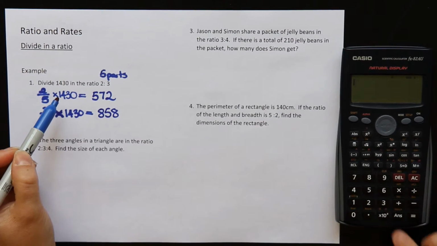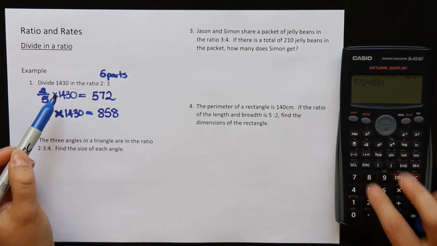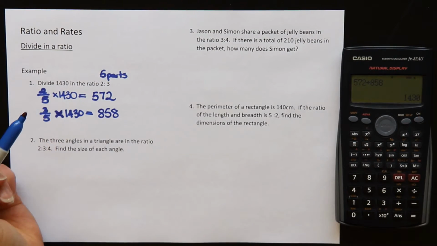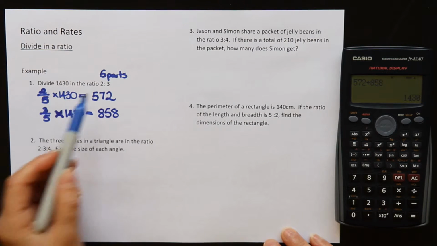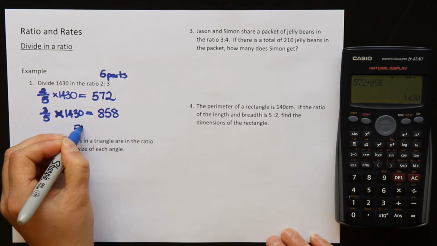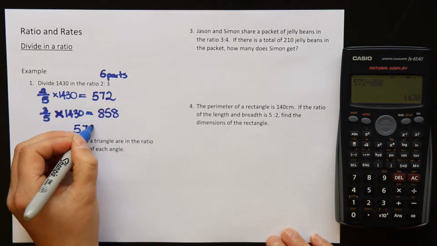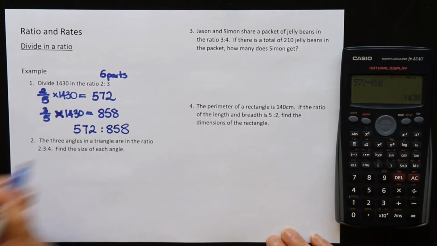So you can always add those together at the end as a check. There it is. Okay, so 1,430 divided in the ratio 2:3 is 572 to 858.